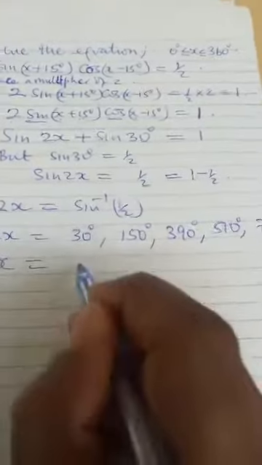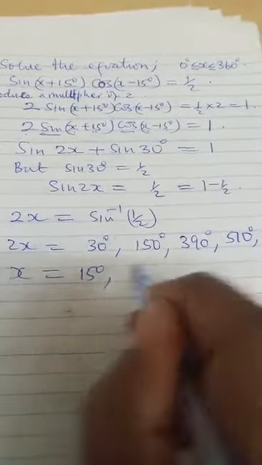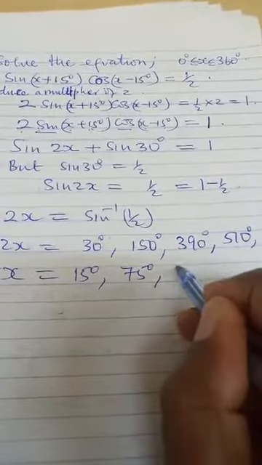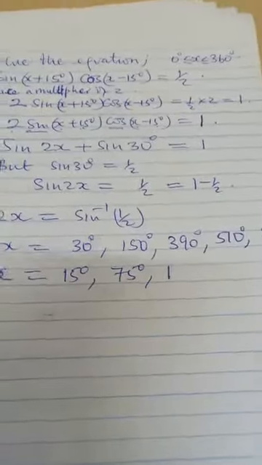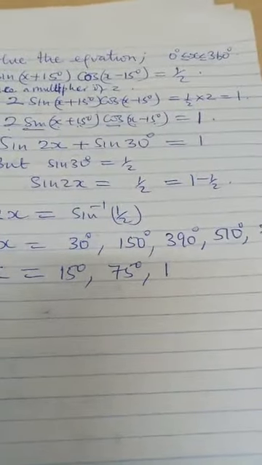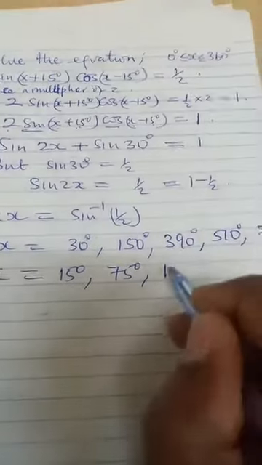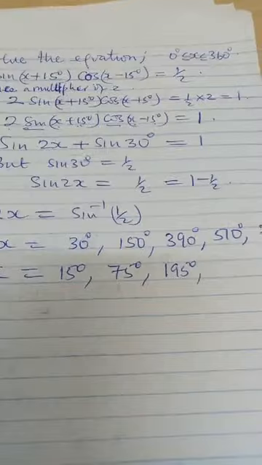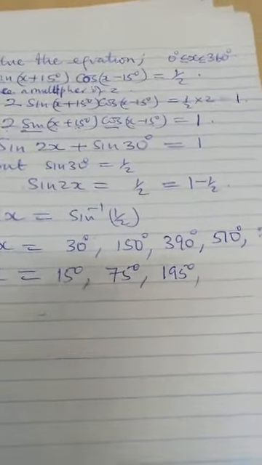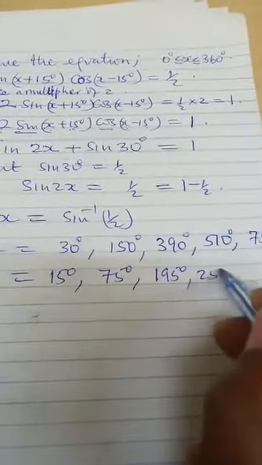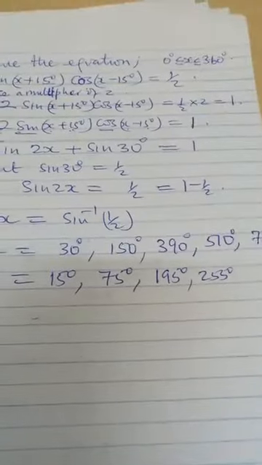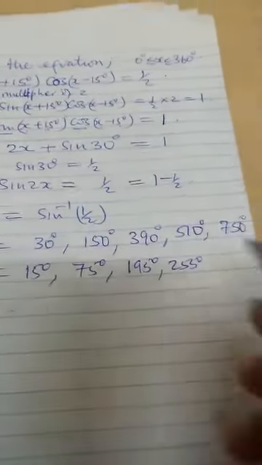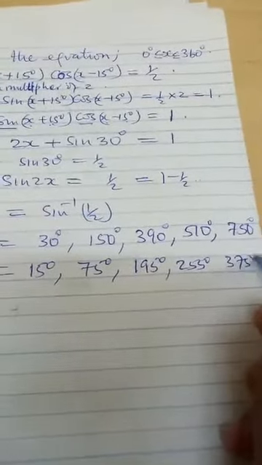So the values of x will be 15 if we divide, 75 degrees, 390 divided by 2, 195 degrees, 255 degrees, and 750 divided by 2 will give us 375 degrees.